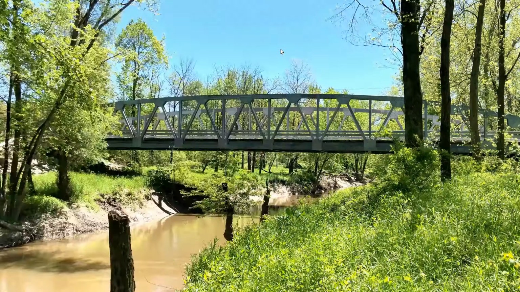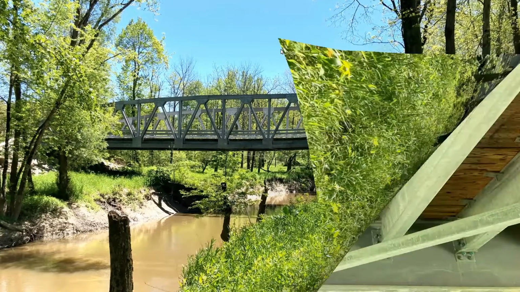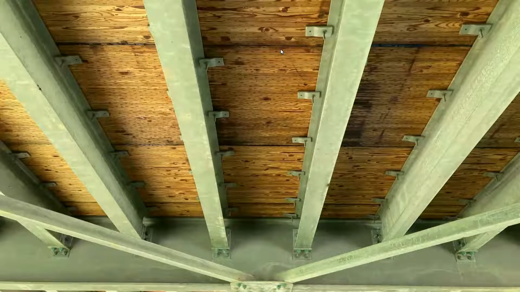There's a view from the side view or elevation view of the bridge. These are framed floor beams and framed stringers into those floor beams. Here you can see some of that and the timber panels from below.